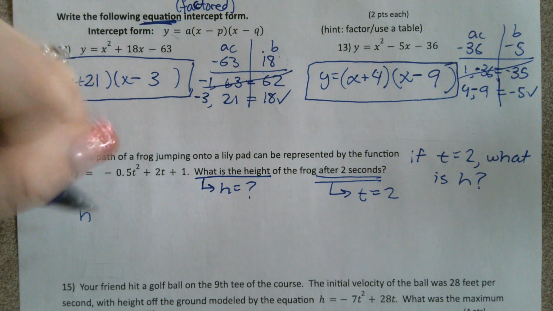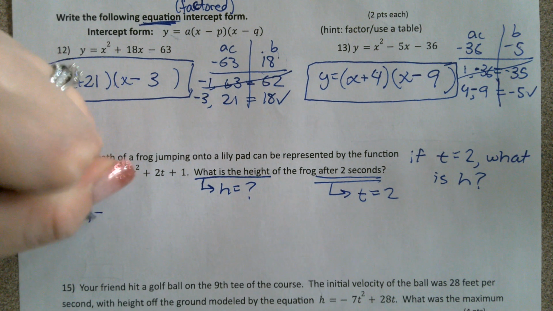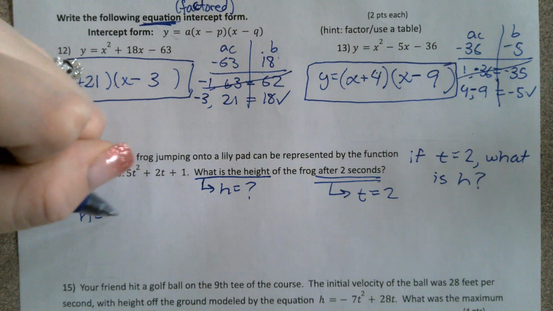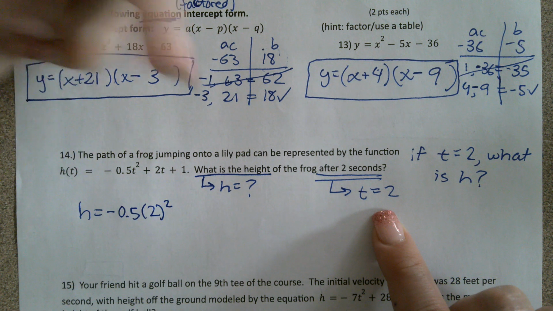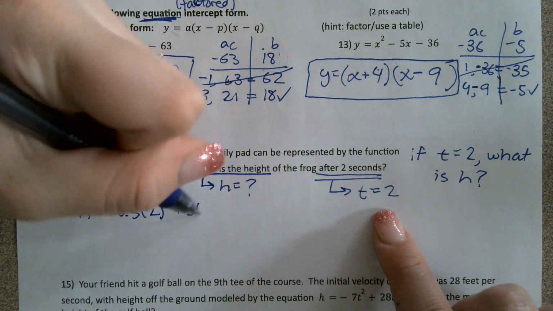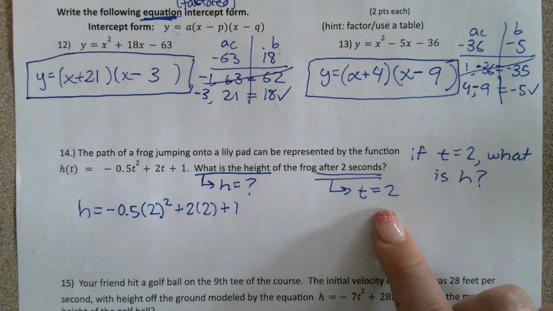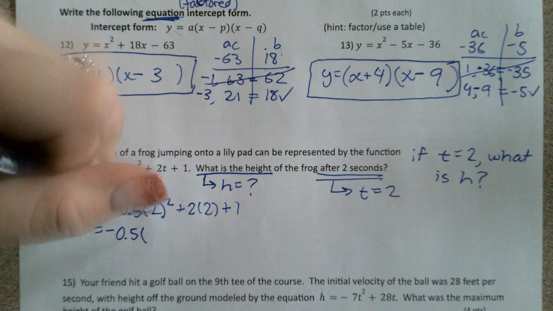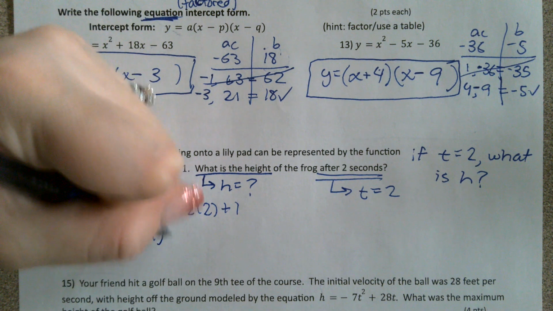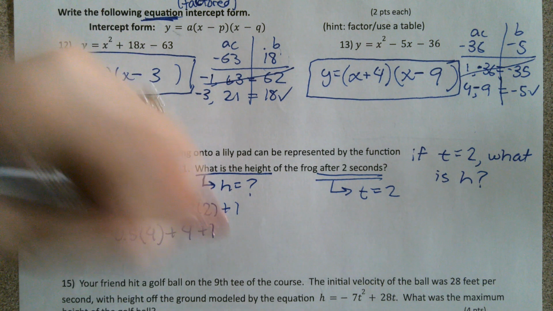I can ignore the h of t, just write h. Don't worry about that. Negative 0.5, I'm going to put 2 in here, squared, plus 2 times 2 plus 1. Negative 0.5 times 2 squared is 4, plus 2 times 2 is 4, plus 1.